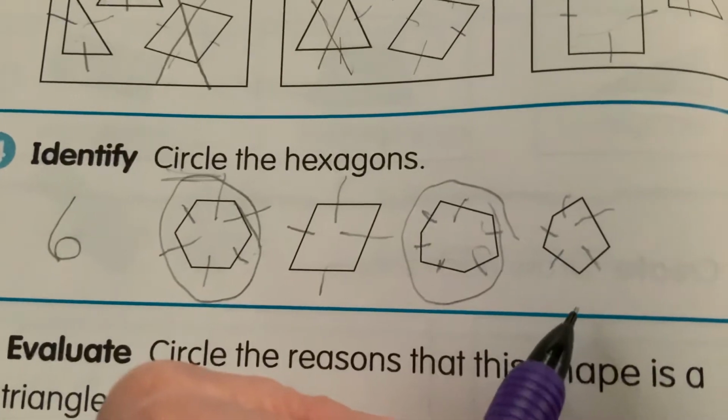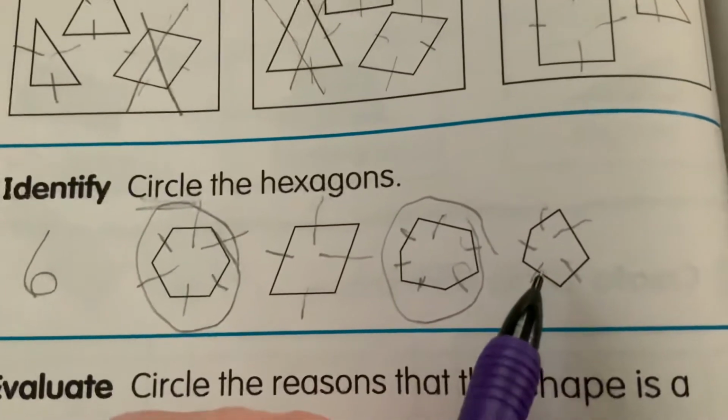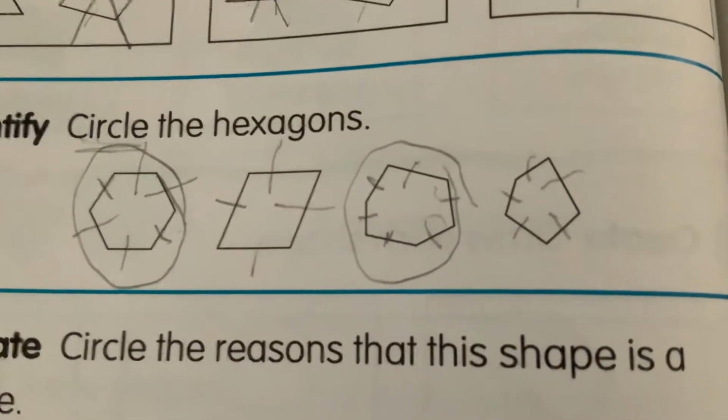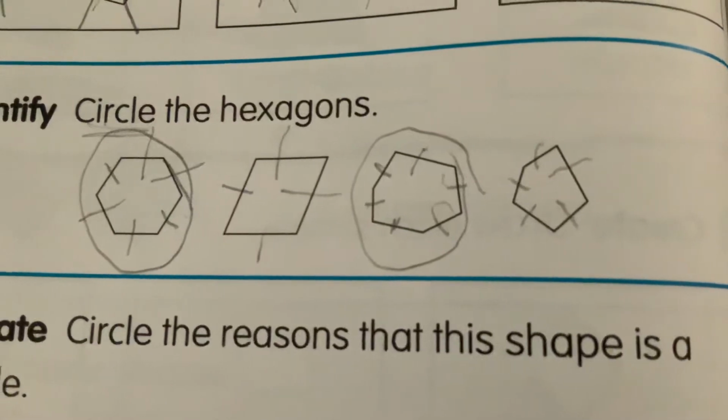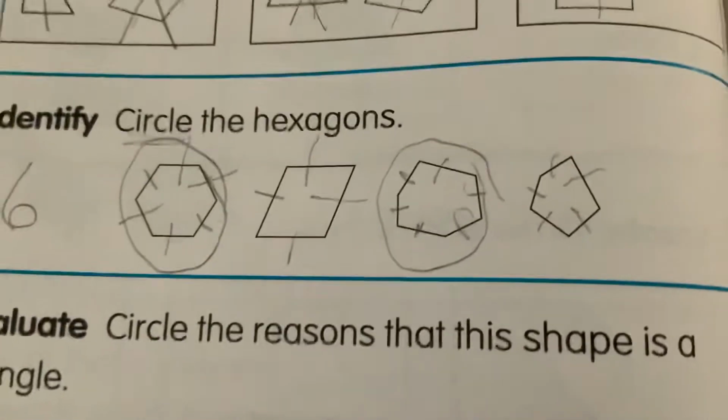But when you first looked at that, you thought it was a hexagon. Make sure you take your time and count. Don't just look at it and say, oh yeah, I know that's a hexagon. It has a lot of sides. Take your time and count. A figure with 5 sides is called a pentagon.